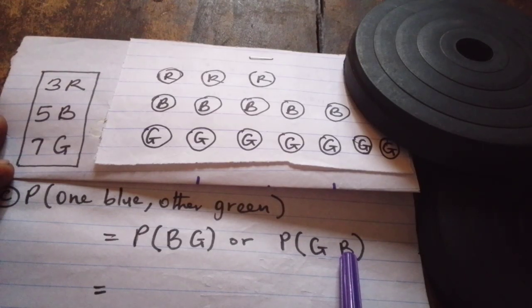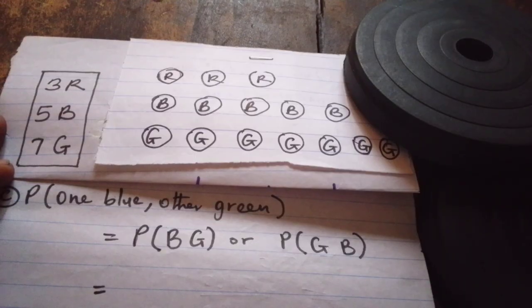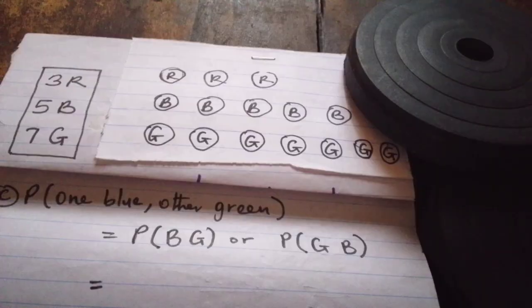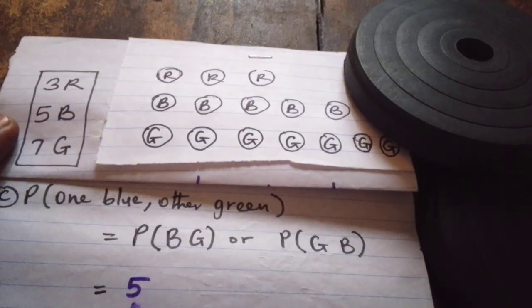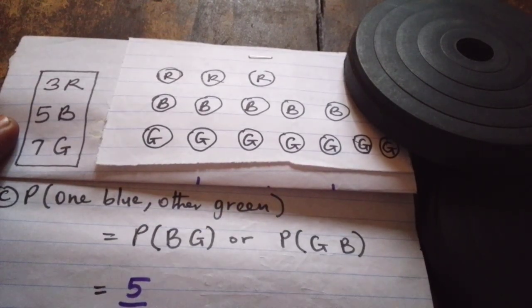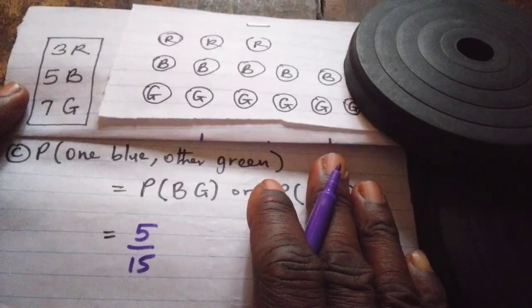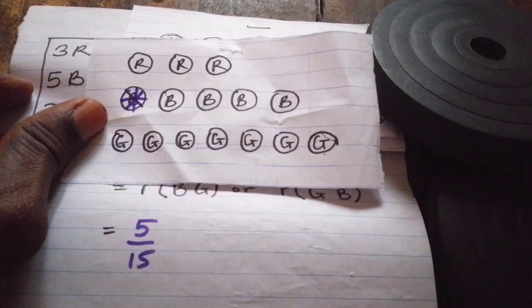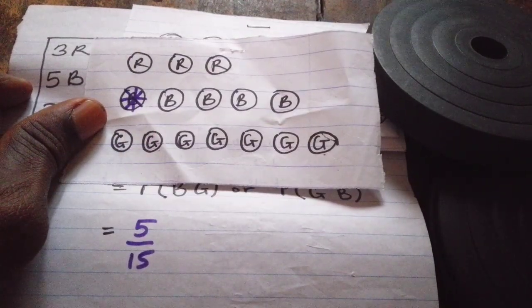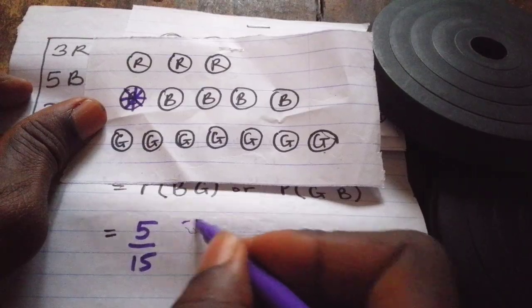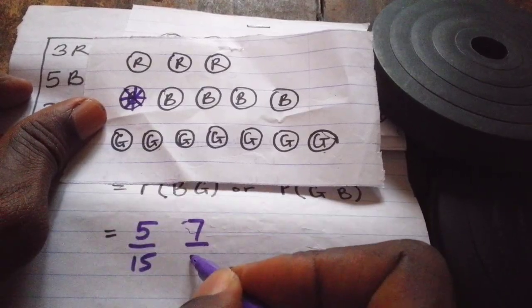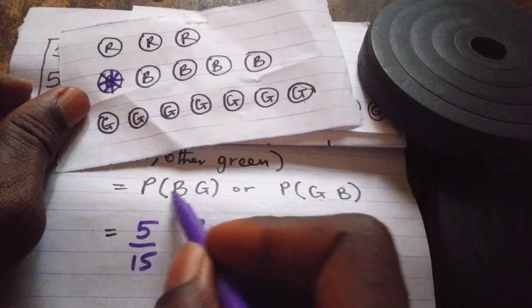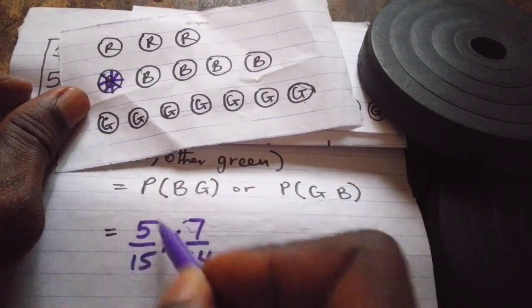So now if we want to take the first one to be blue and the second one to be green, how many blue balls are there? We are having 5 over 15. Then after picking the first one to be blue, the probability of picking the second one to be green: how many green balls are there? We are having 7 over 14. The total number of balls has reduced to 14. Because these two are meant to happen simultaneously, we will multiply them.